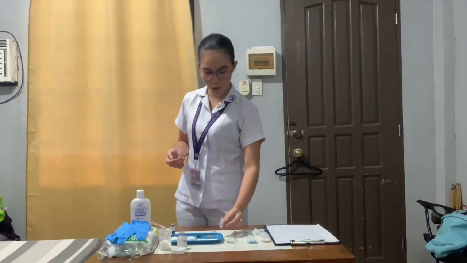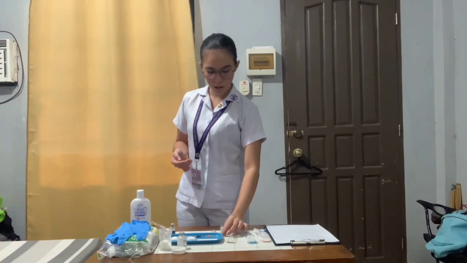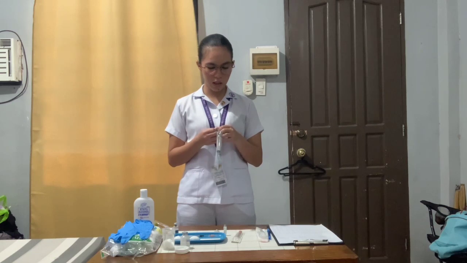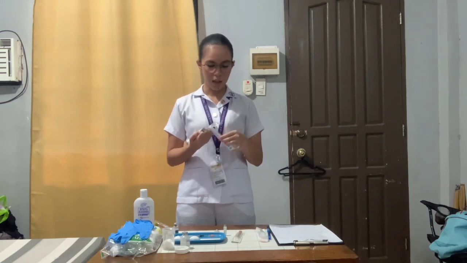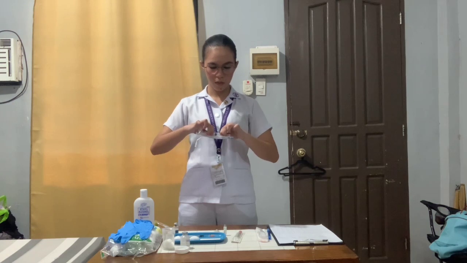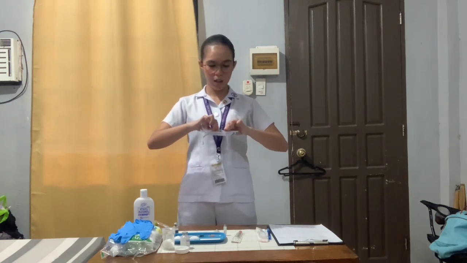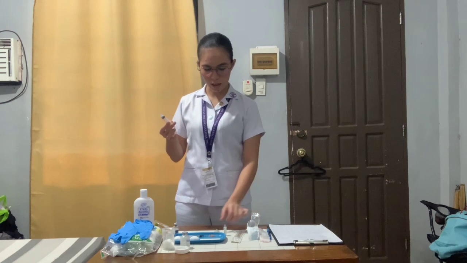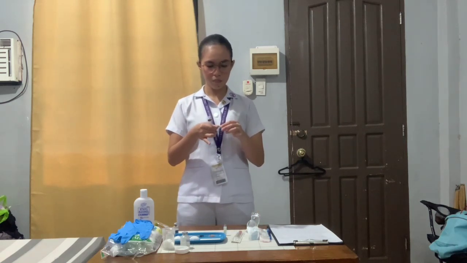Now that our ampule is ready, we're just going to put this on the table, and then we're going to prepare our syringe. We'll be using this 5cc syringe, so I'm just going to open this, and then I'm going to unattach the needle tip of this syringe, and then I'm going to get the barrel and attach it to the filter needle.